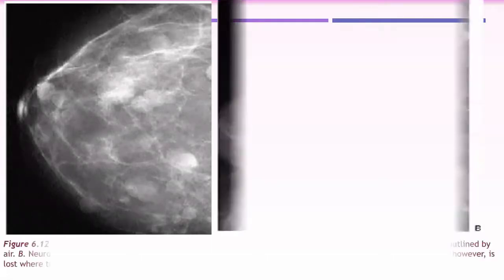You couldn't appreciate peripherally located lesions. They are sharply demarcated lesions because they are partially or completely surrounded by air, giving a lucent sign. Okay, this is suggesting multiple neurofibromas.